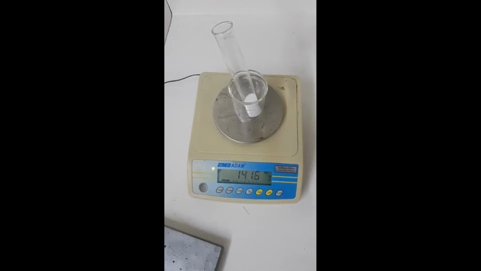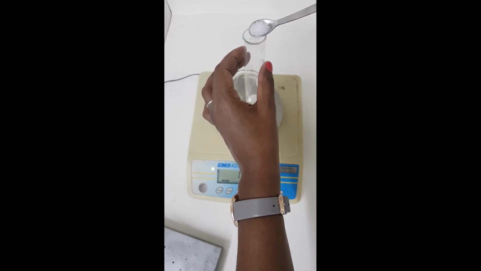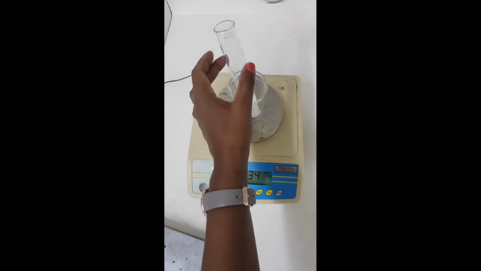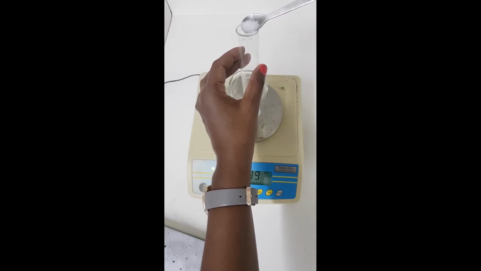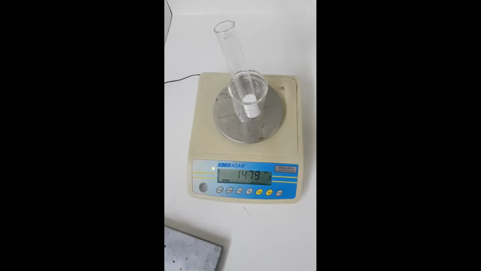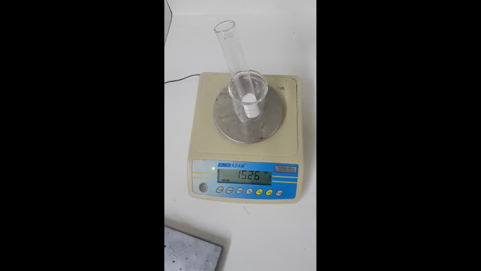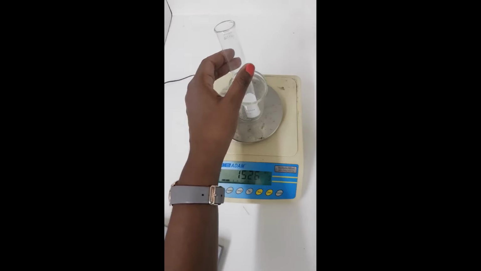Right, so just a little bit more. Yeah, figured that would overshoot our value.